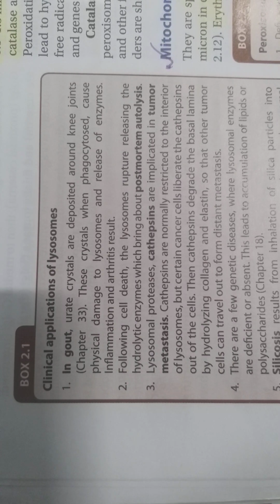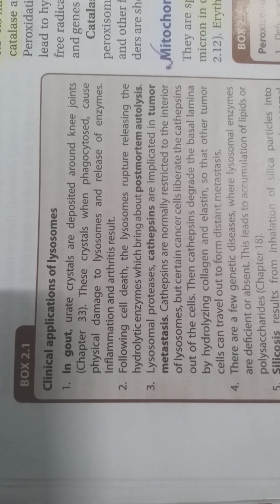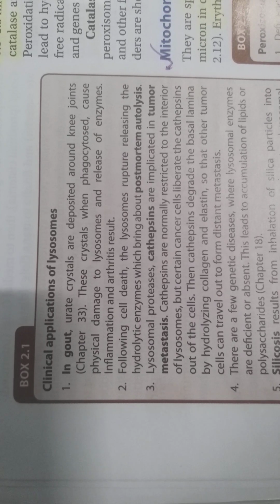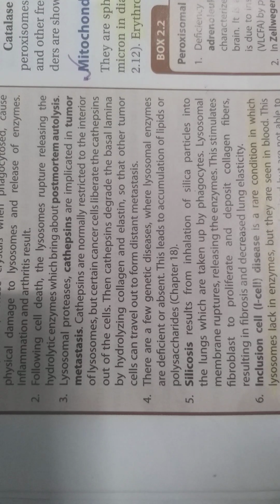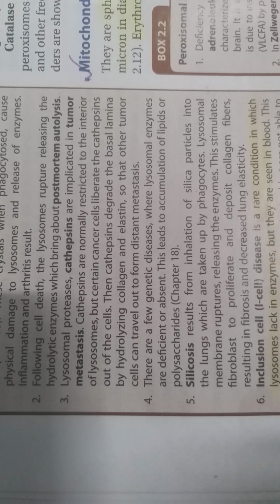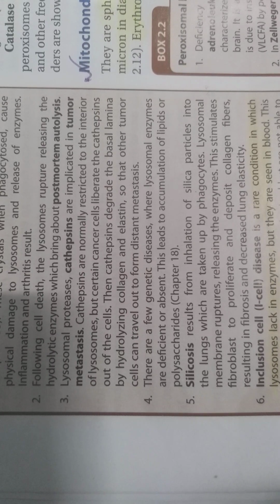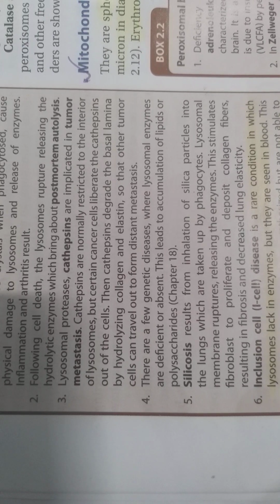This is mainly due to the extrusion of the hydrolytic enzymes, which are acidic enzymes that are present within the lysosome. A similar reason applies for postmortem autolysis, where following cell death, the lysosomes rupture, releasing the hydrolytic enzymes which bring about the postmortem autolysis.